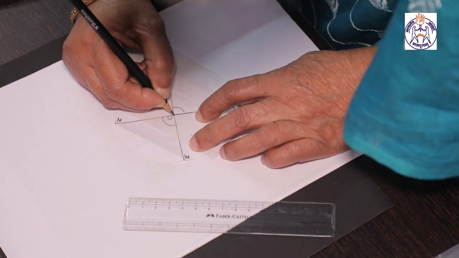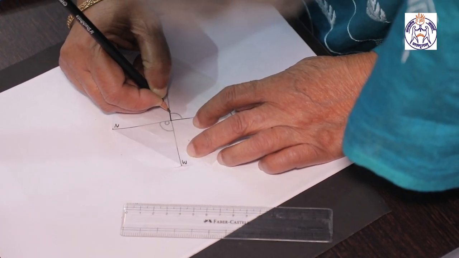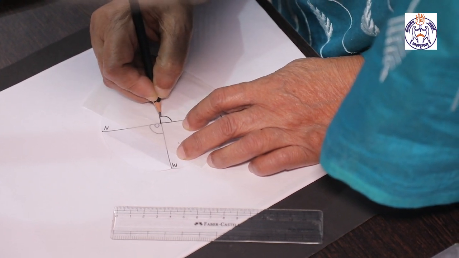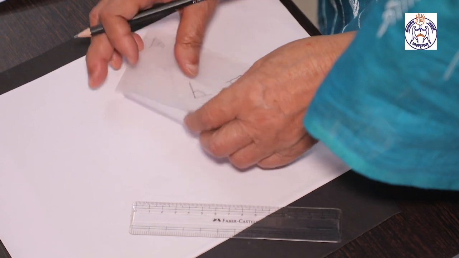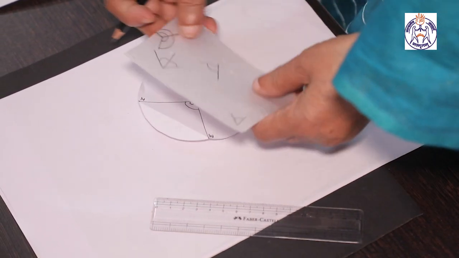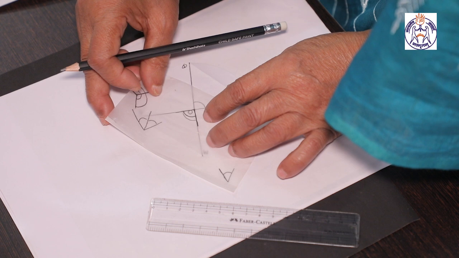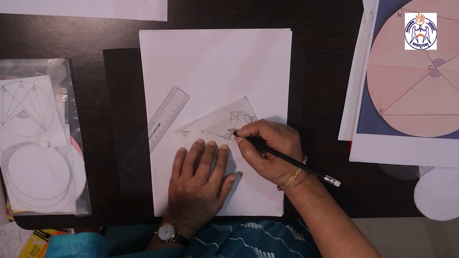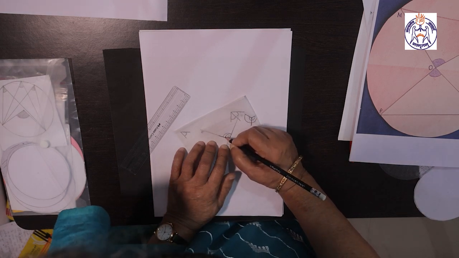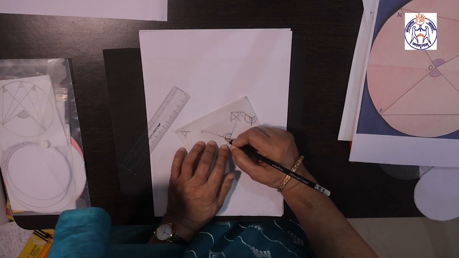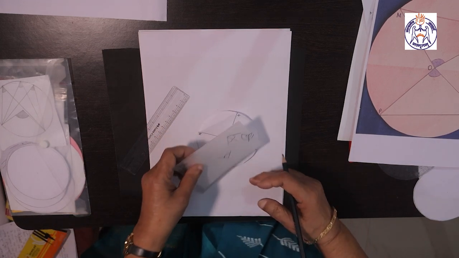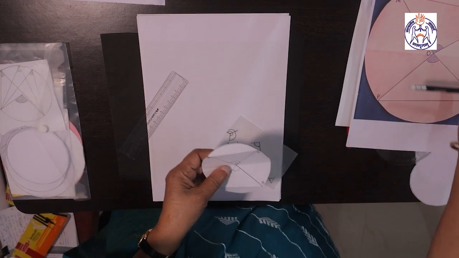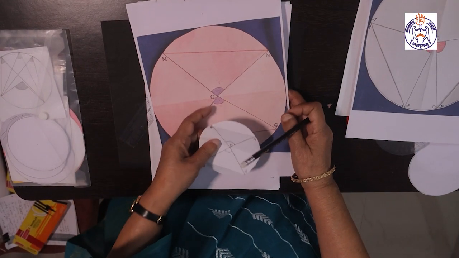Children get a lot of fun by using tracing paper to measure the angles. So this is one angle, POQ, and if we superimpose this on MON, the vertex and the arms exactly match with each other. So this is the angle. MON is same as angle POQ. That shows equal chords subtend equal angles at the center. That is what has been demonstrated here.